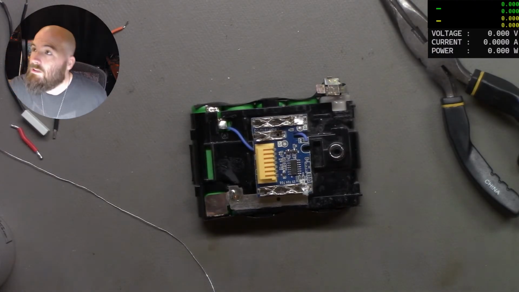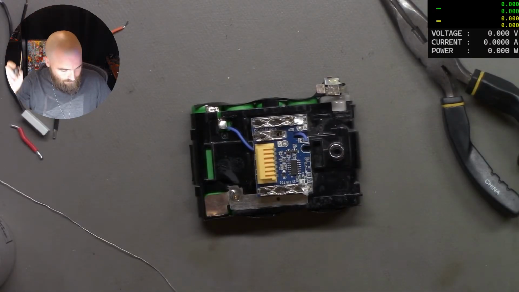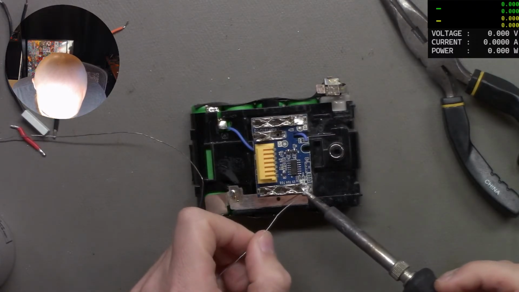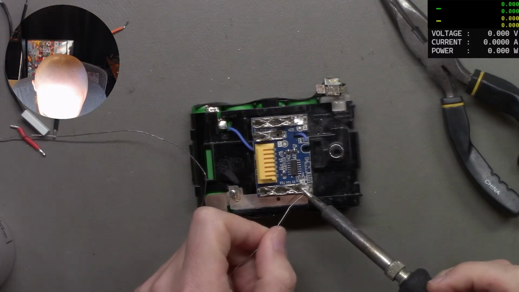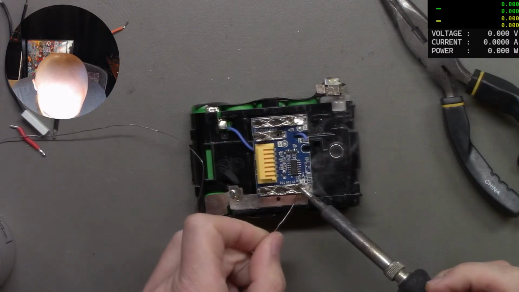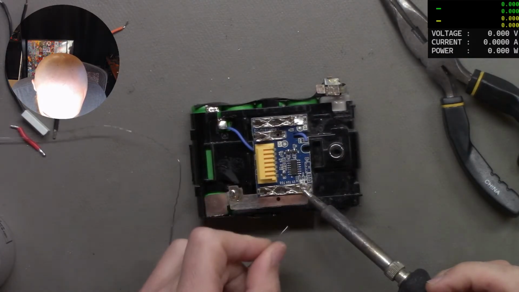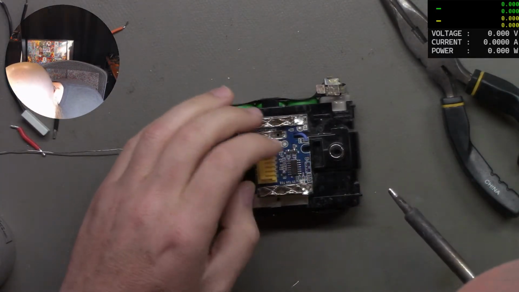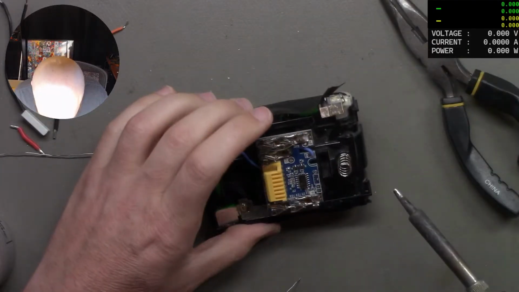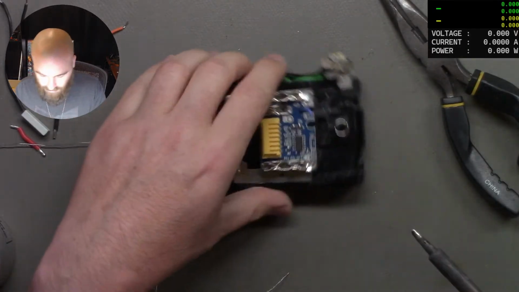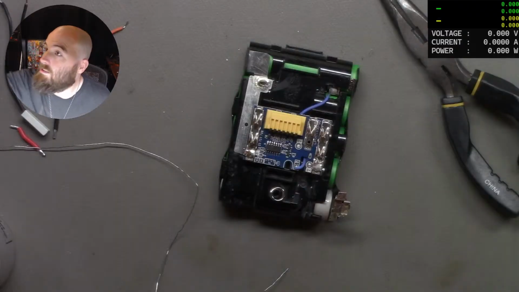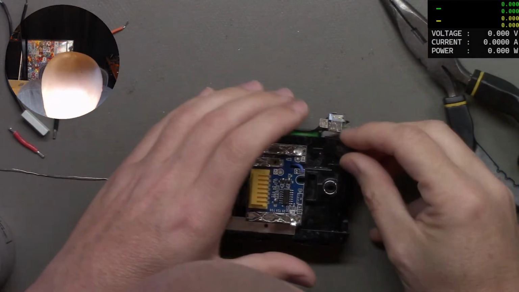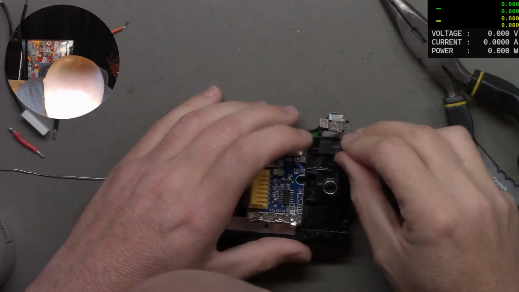Oh. Okay. Now this guy, put this stupid plastic piece in here. Forget how it goes.